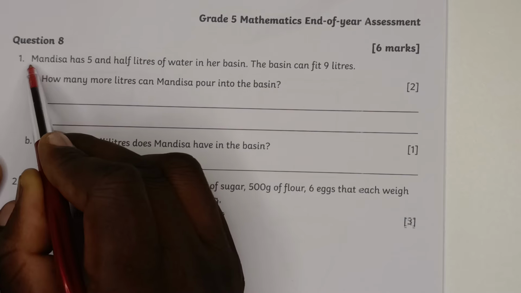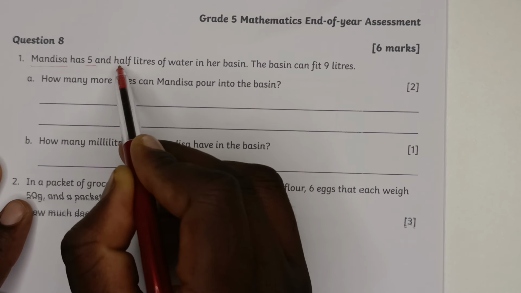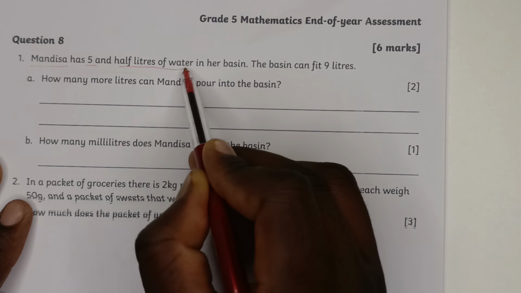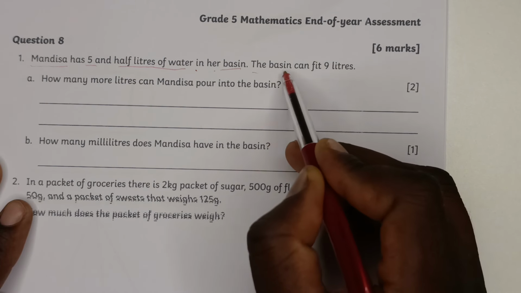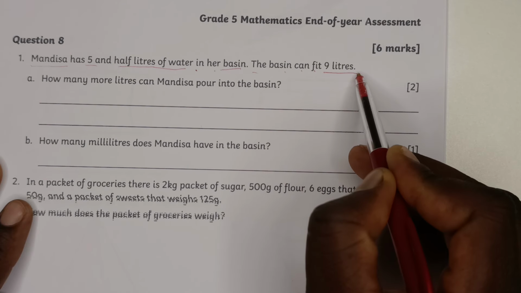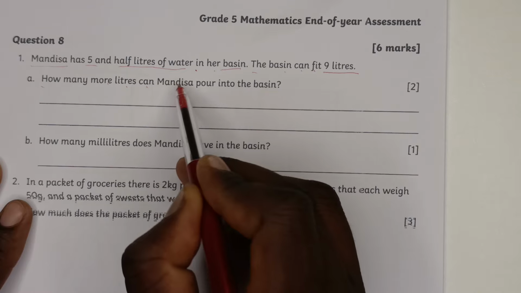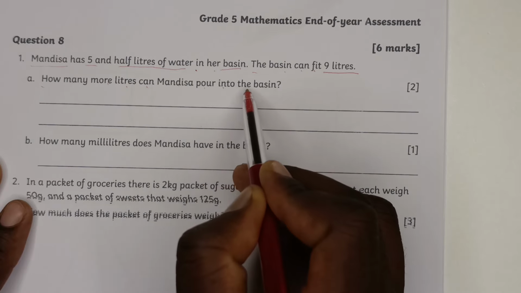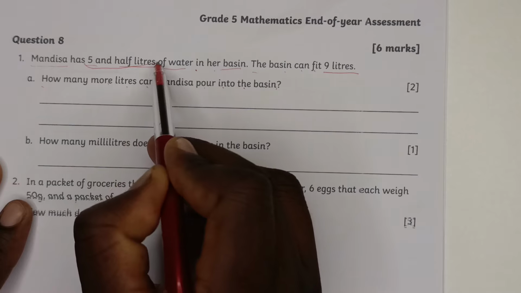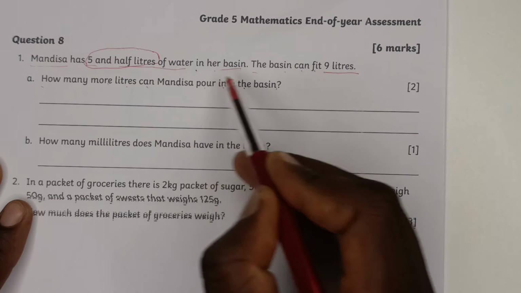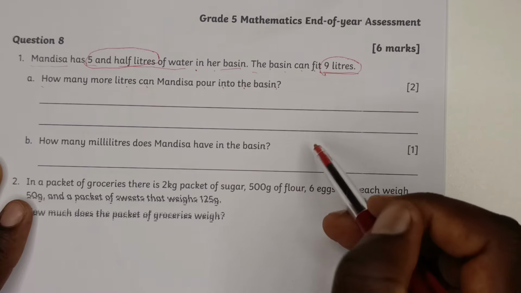Question 8 says, Mandisa has 5.5 liters of water in her basin. The basin can fill 9 liters. How many more liters can Mandisa pour into the basin? So she has 5.5 already, but the basin takes 9 liters.